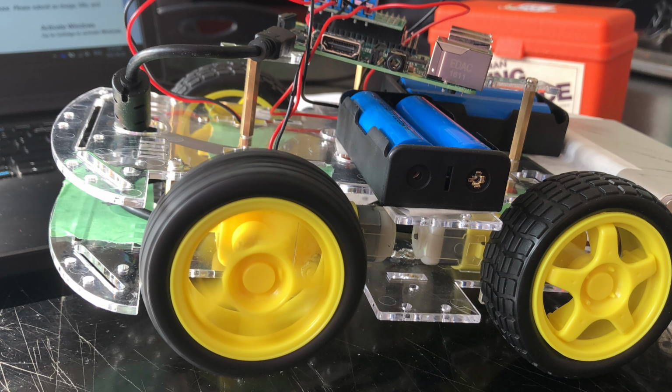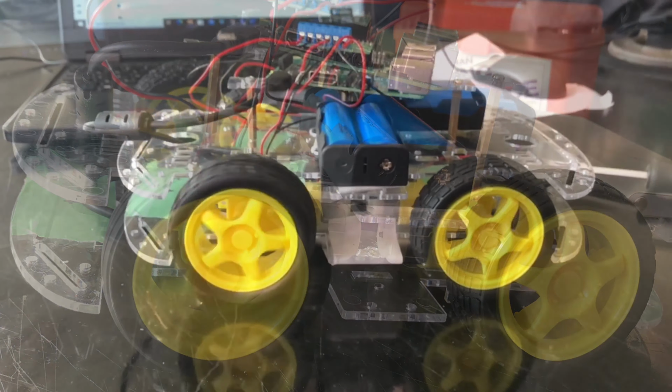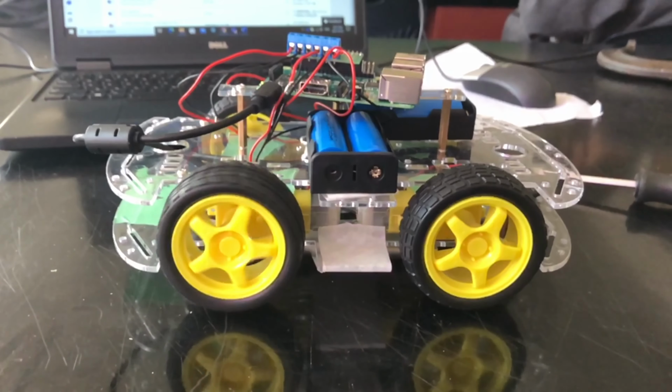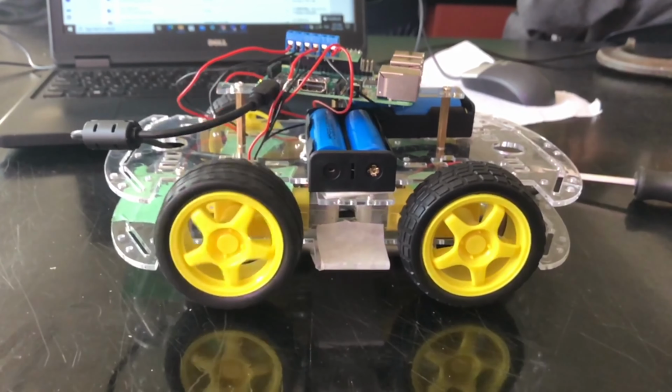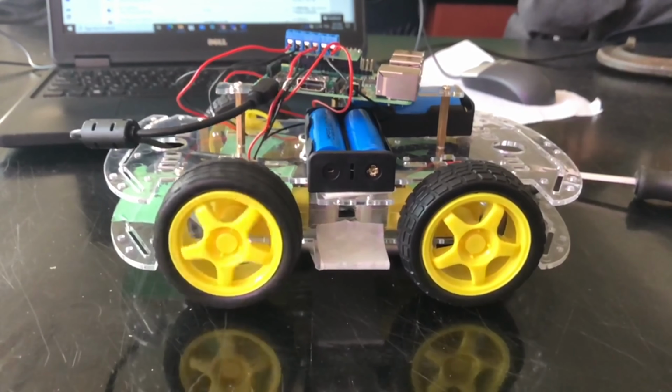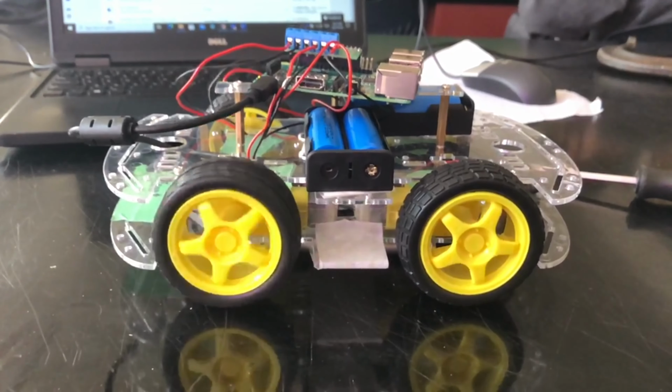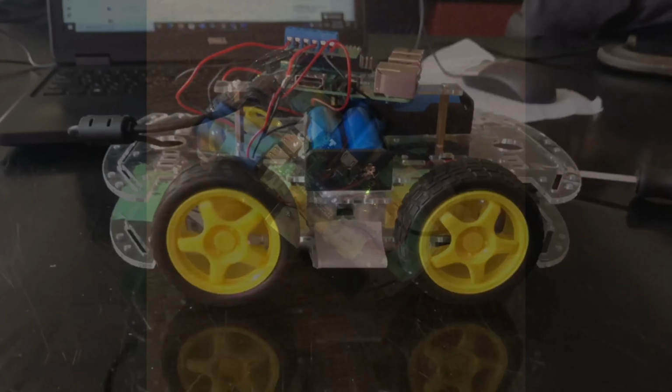The chassis of the car looks like this. It came in a pack that had everything I needed to make it. It has cylinders to hold it up and holes so I could screw in things. And this is what my car looks like right now.